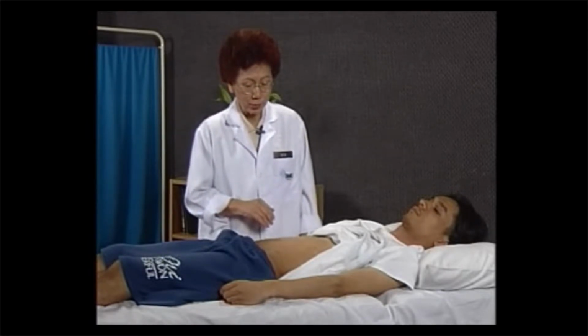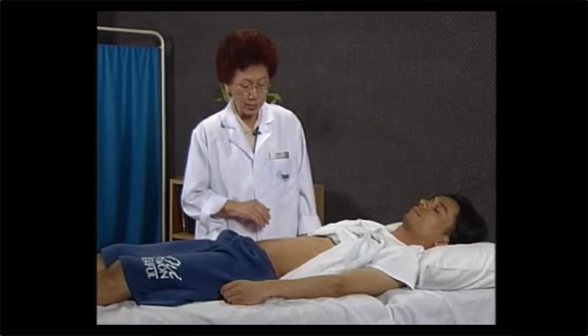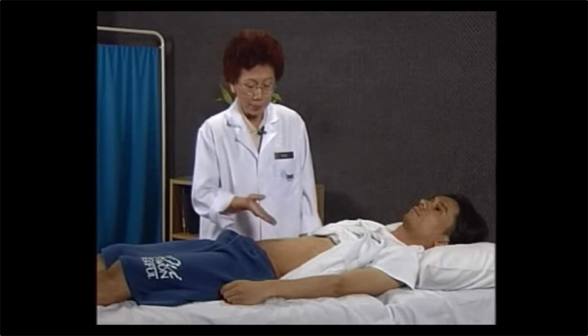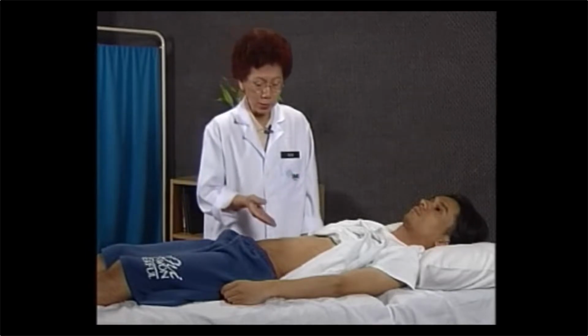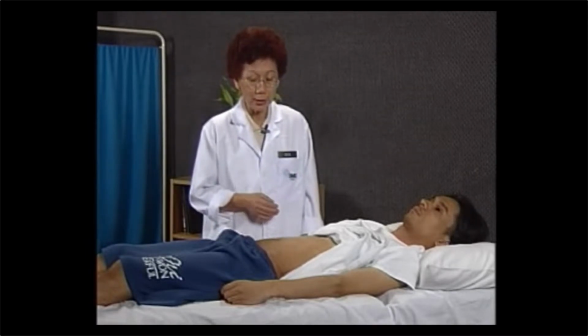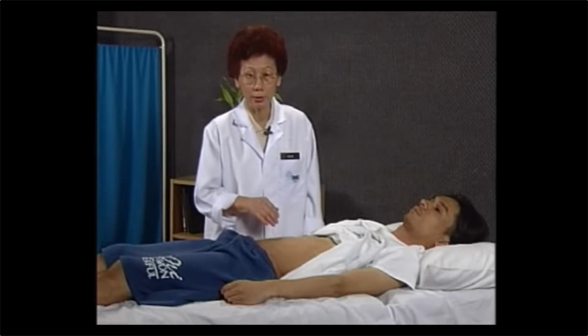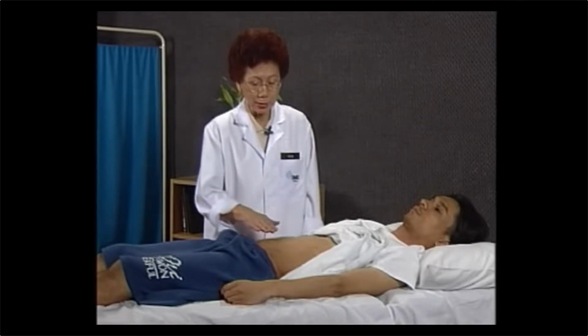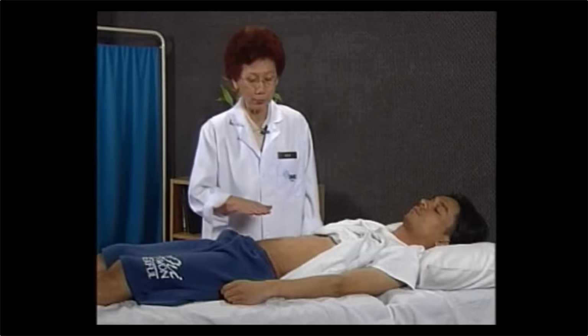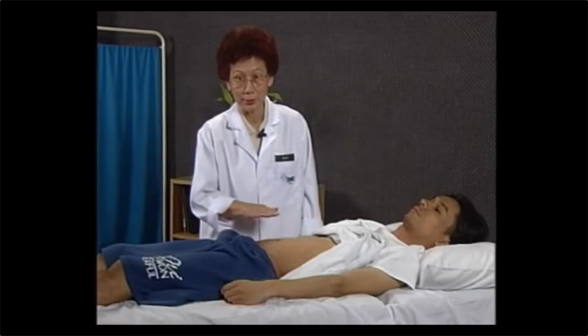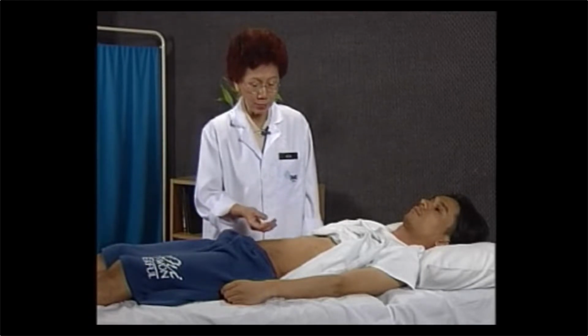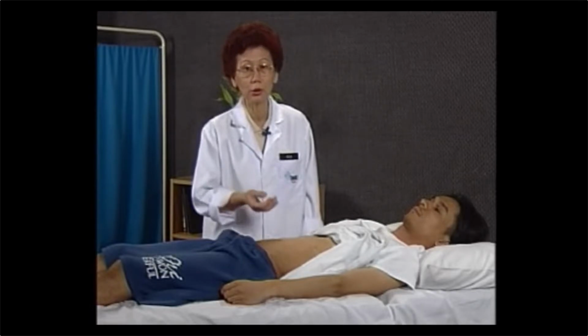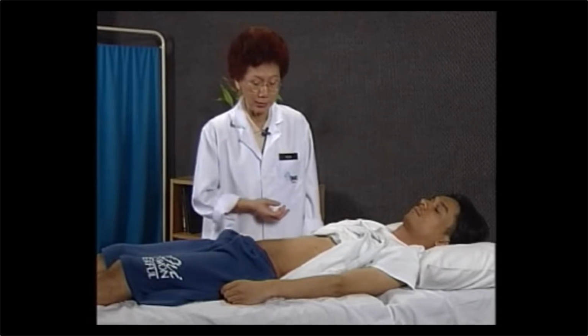Now, next, you want to see the umbilicus. In this case, we see the umbilicus inverted, which is the normal person. But sometimes the umbilicus may be flush with the abdomen, or we call it flat umbilicus, or sometimes the umbilicus may be actually protruded or called everted umbilicus.